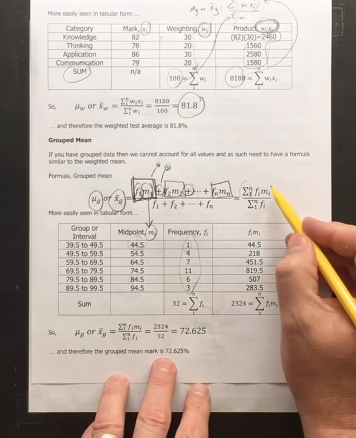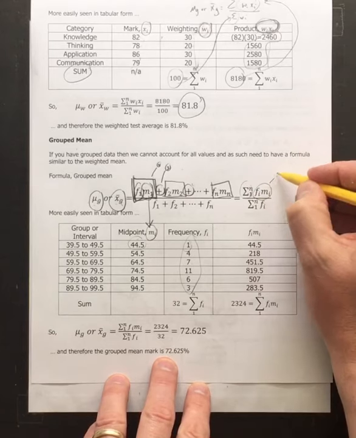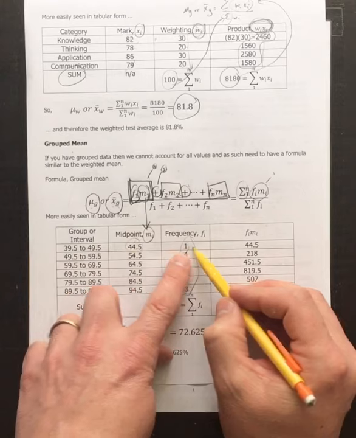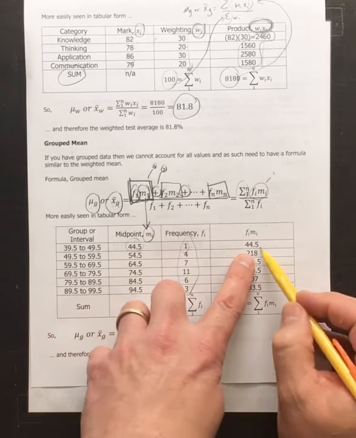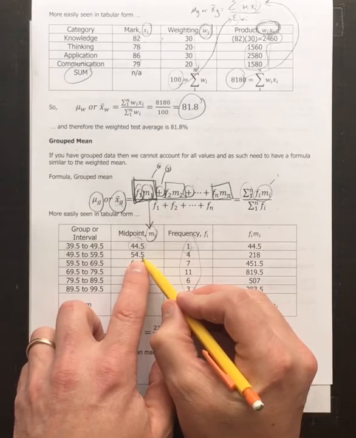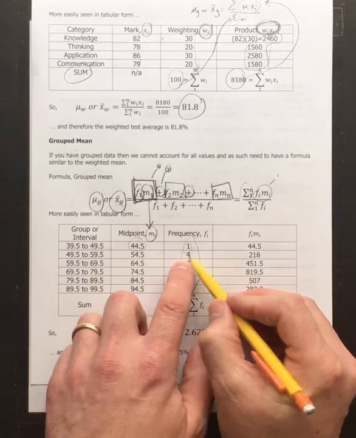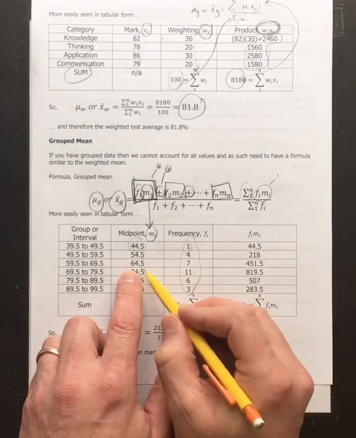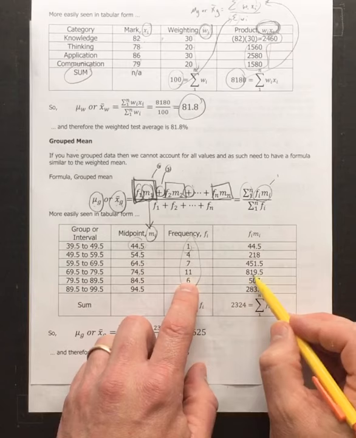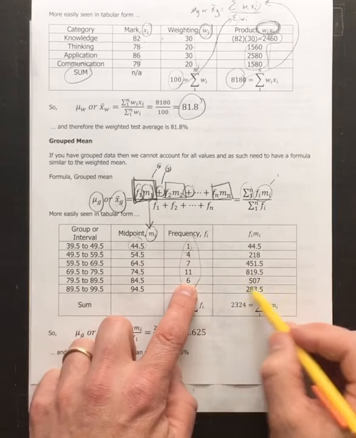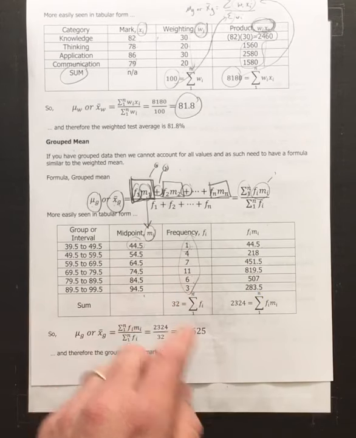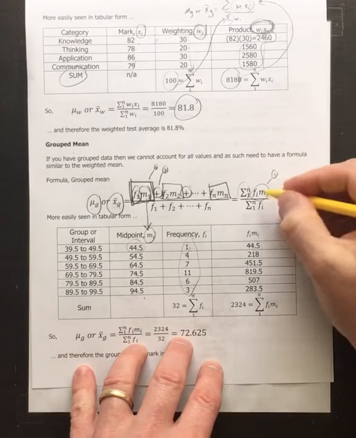Again, if you look at the formula, the first thing I have to do is my frequency times my midpoint. So I take my interval, I write my midpoint, and I multiply it by my frequency. 44.5 times 1, 44.5. Nice. Then I take 49.5 and 59.5, midpoint 54.5, multiply that by its frequency, 4, and I get 218. Midpoint times frequency, 451. Midpoint times frequency, 819. Midpoint times frequency, 507. Midpoint times frequency, 283. Okay, I get all of those values, so I do that first. That's what this column is for.